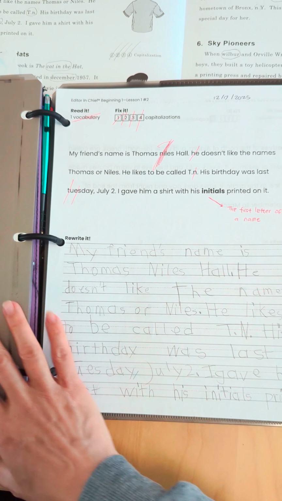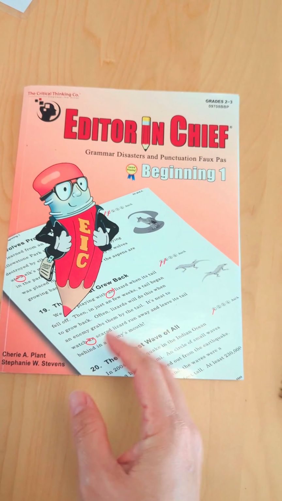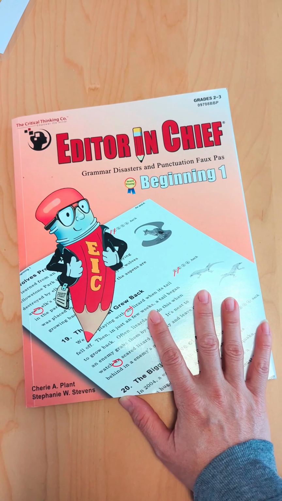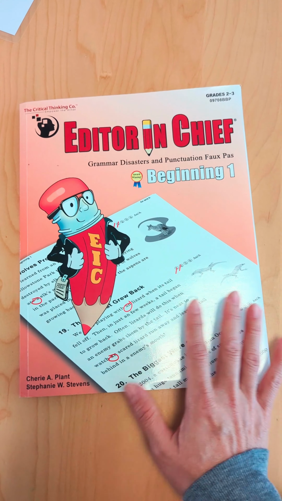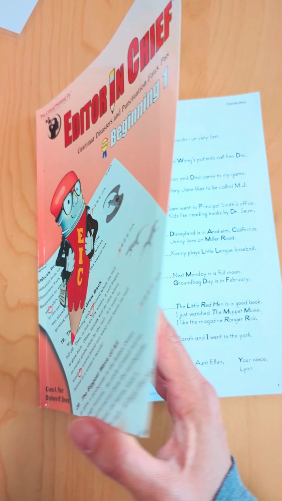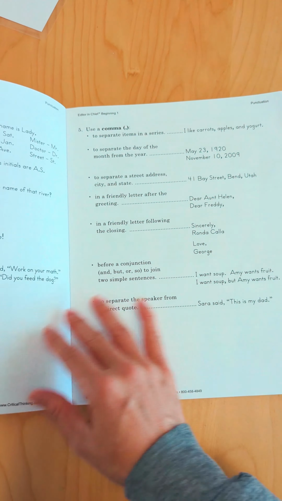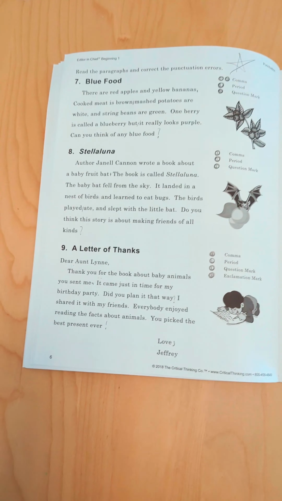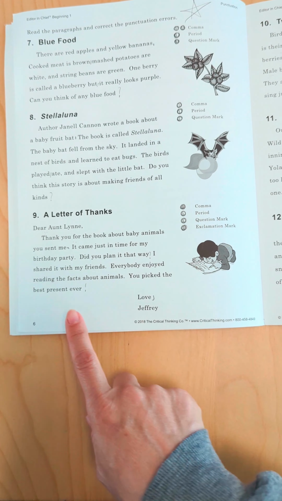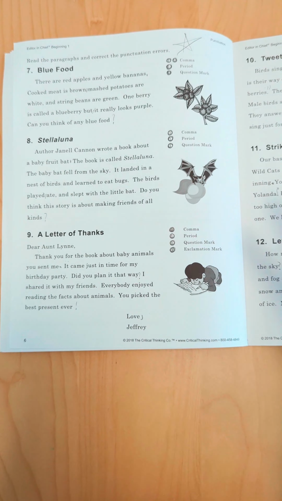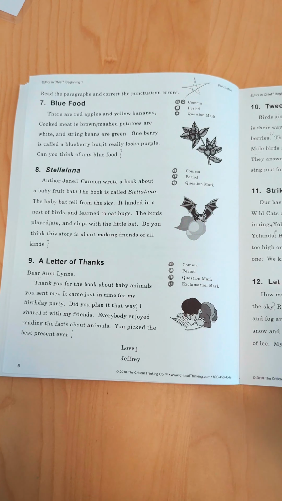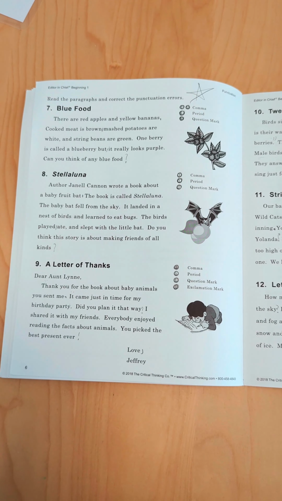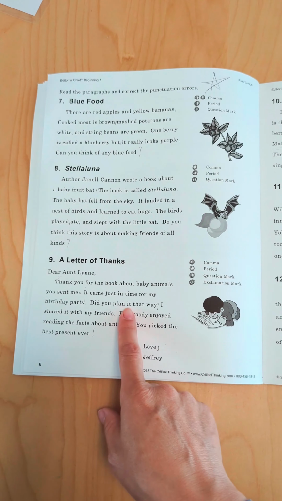So one of the reasons why I chose Editor in Chief instead of Fix It Grammar is, one, because Fix It Grammar has a fiction story, which we try to avoid as much as possible. And then also, Editor in Chief gives you more variety in writing style. So as I show you here, you have just a regular paragraph, and then you have a letter style of writing. So children are more exposed to different types of writing instead of just working on the same kind of sentence every day. Of course, it has different grammar mistakes, but at least they're used to different styles of writing.